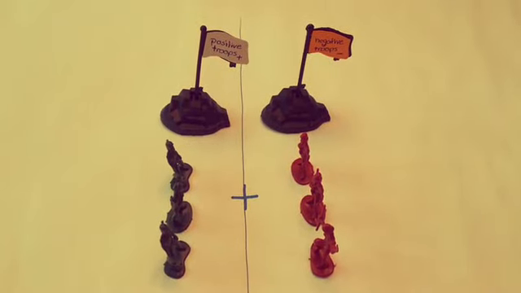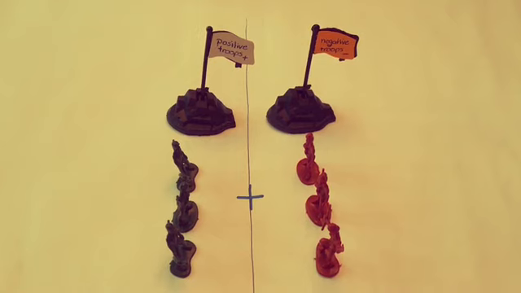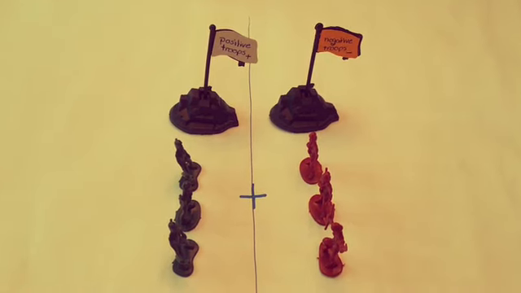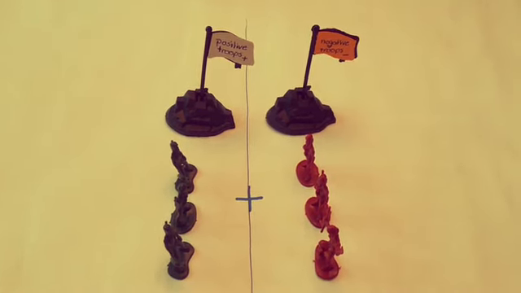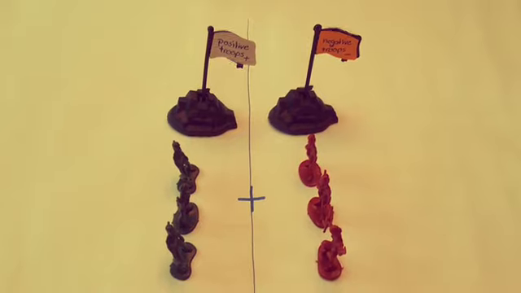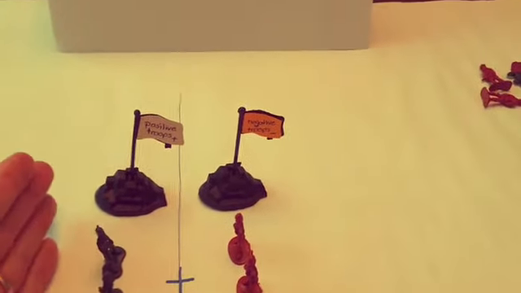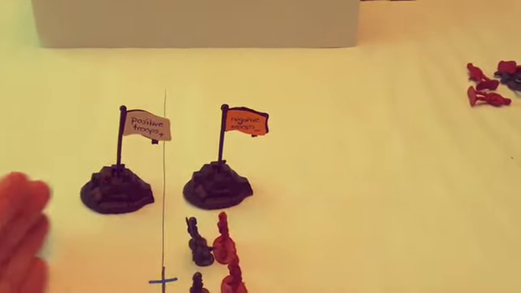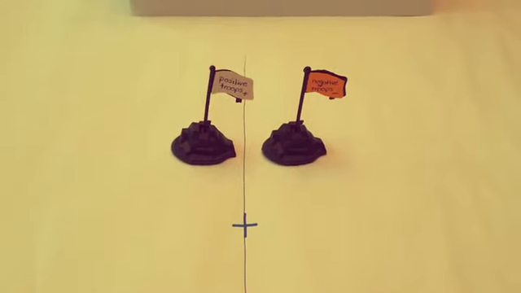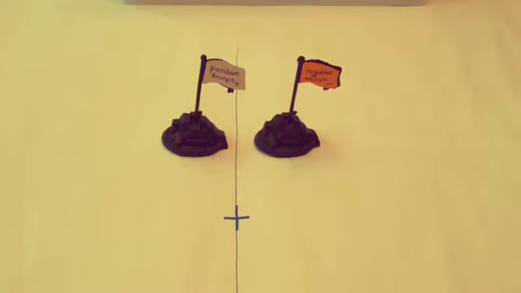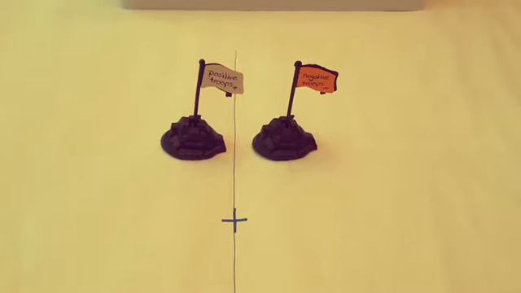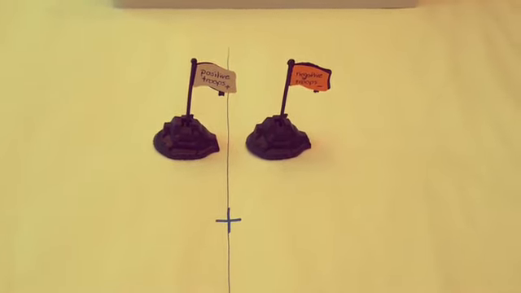Now, in this battle, 3 positive soldiers showed up and 3 negatives. If we use our zero pairs, that's going to eliminate all 3. 3 positives and 3 negatives. That's 3 zero pairs. There's nothing left. This would be a draw. So the answer would be 0.